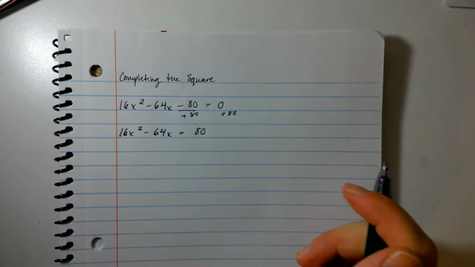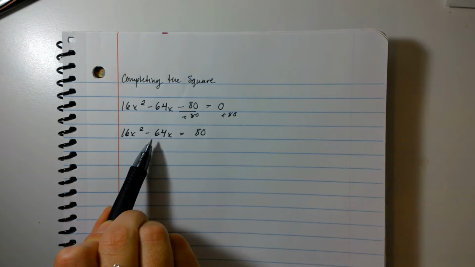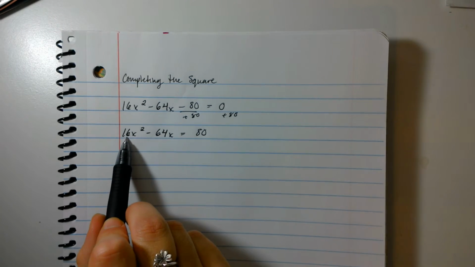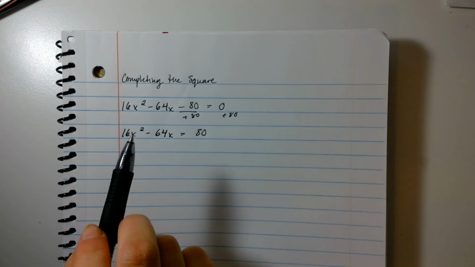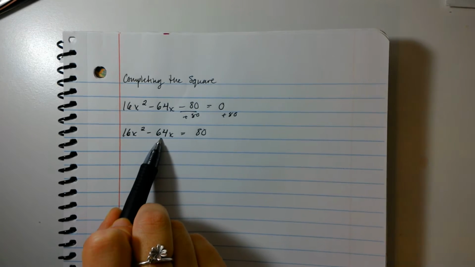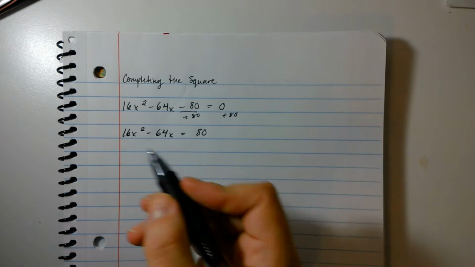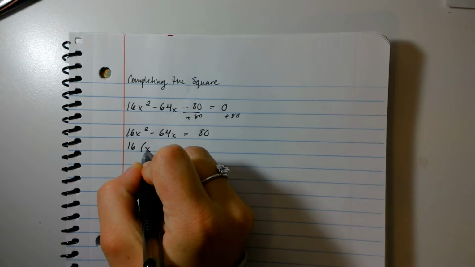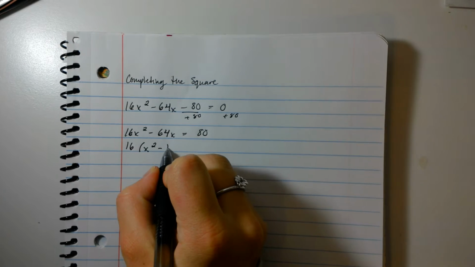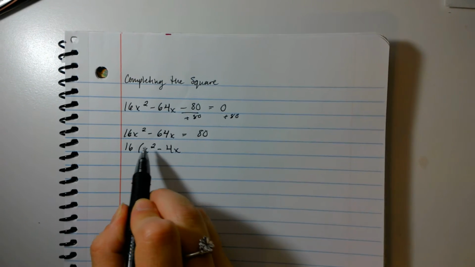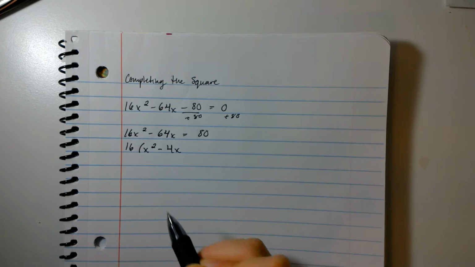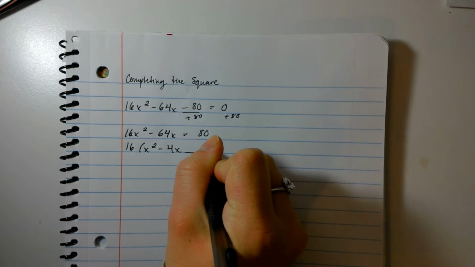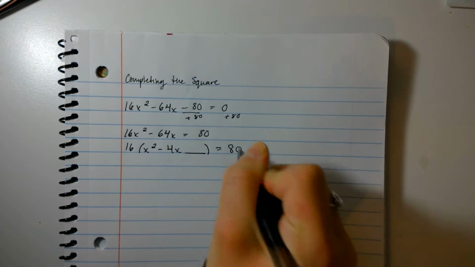Your next step in completing the square is trying to find a factor between your two similar terms. So here our factor would be 16, because 16 goes into 16 one time, and 16 goes into negative 64 a negative 4 times. So you'll pull out 16 to be outside of the parentheses, so then you have x squared minus 4x inside parentheses, because you're multiplying 16 times each of these to get your previous values. And then I'm going to leave a space, all equal to 80.